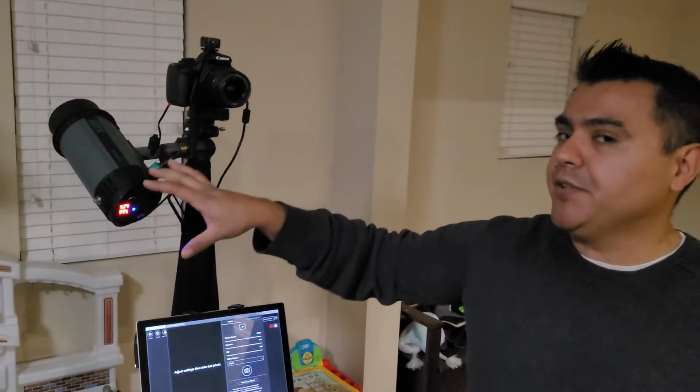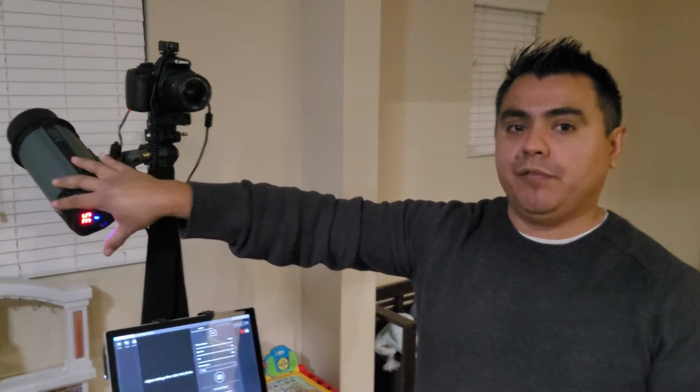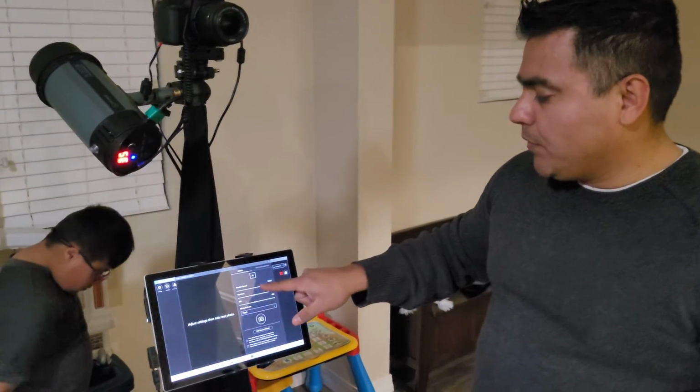If we go faster than that, the camera shutter won't sync with the flash, and you'll get this really weird half dark image, half light image. Nobody wants that, so keep it under 1/200th of a second and you'll be fine. So again, 1/100th to 1/200th is the range. 1/100th will allow more light, 1/200th will allow less light.